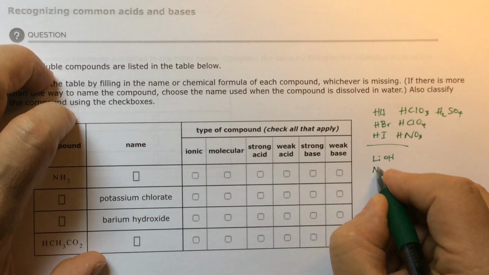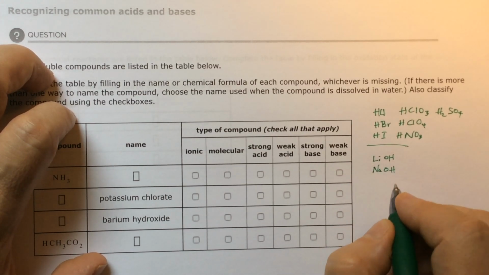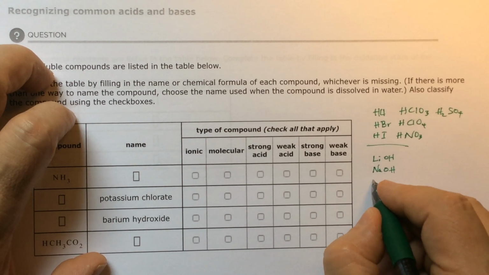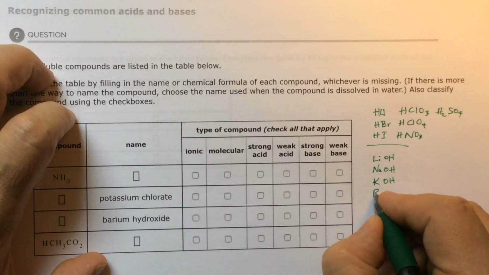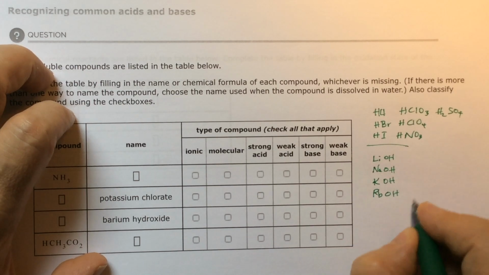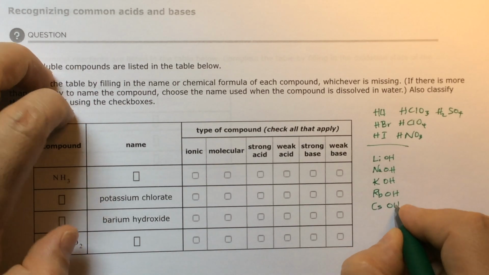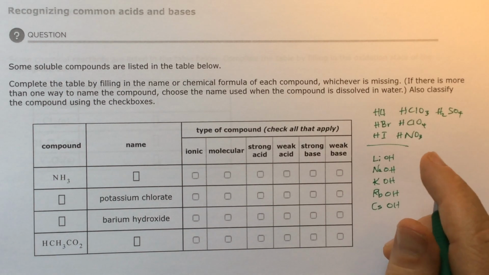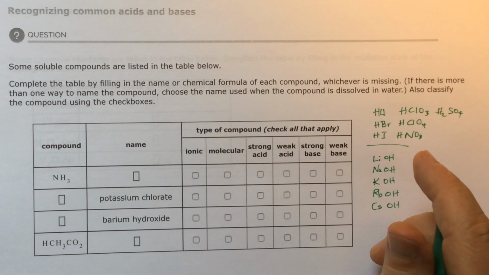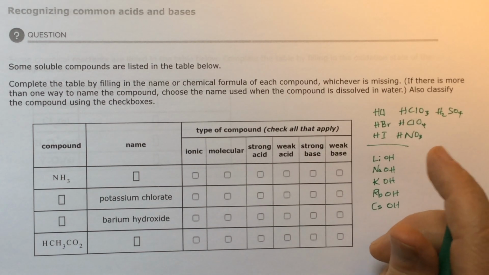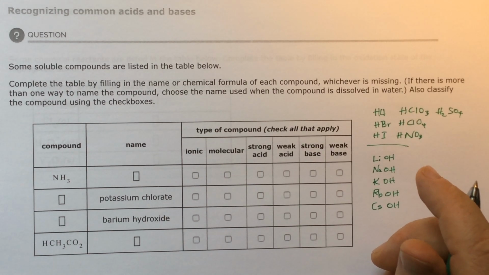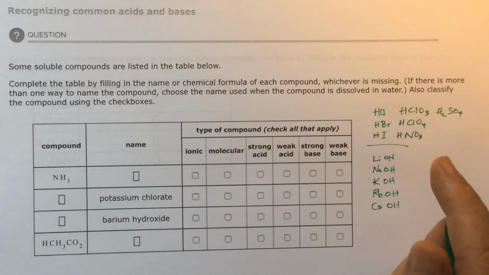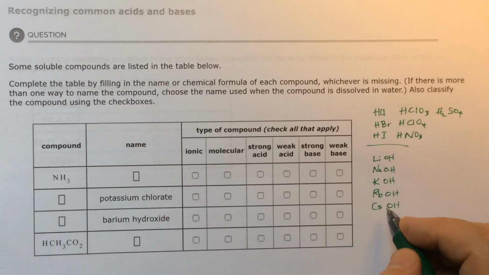sodium hydroxide, potassium hydroxide, rubidium hydroxide, and cesium hydroxide. Okay, let me look it up to make sure. Lithium, sodium, potassium, rubidium, cesium. Okay, that's all the group 1s.